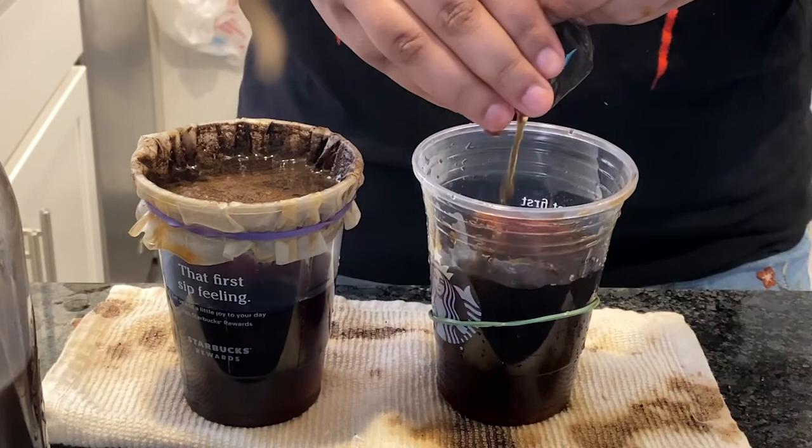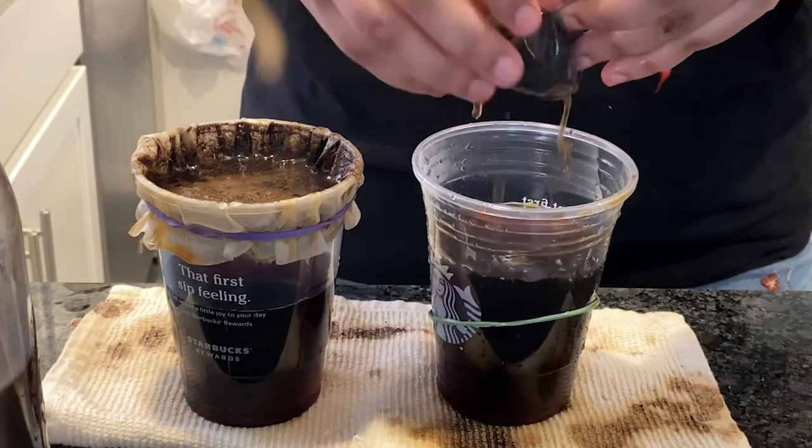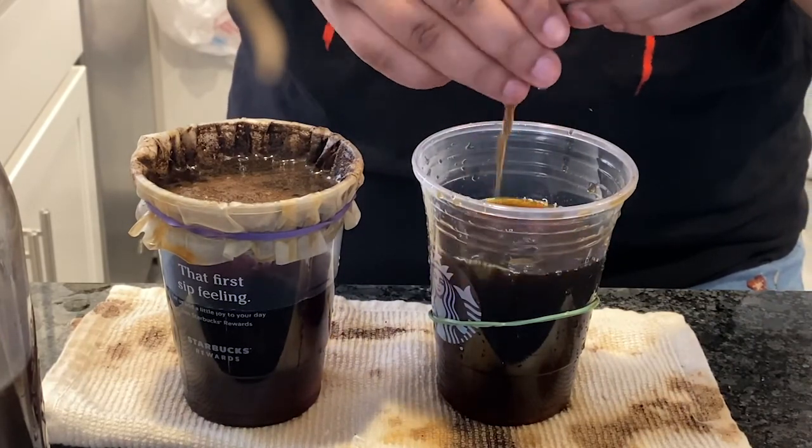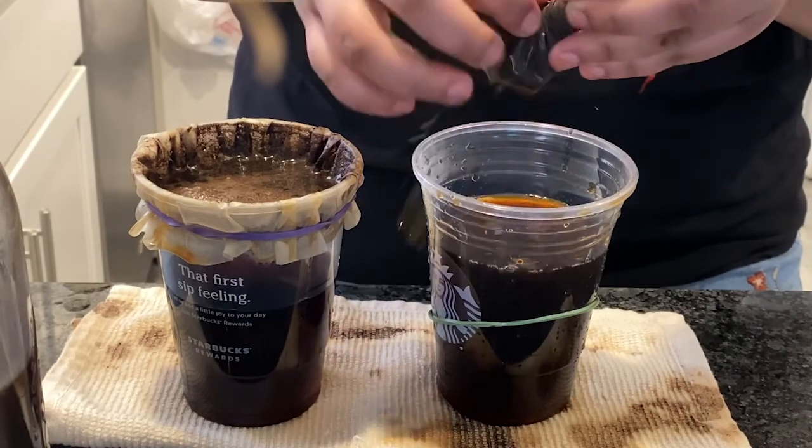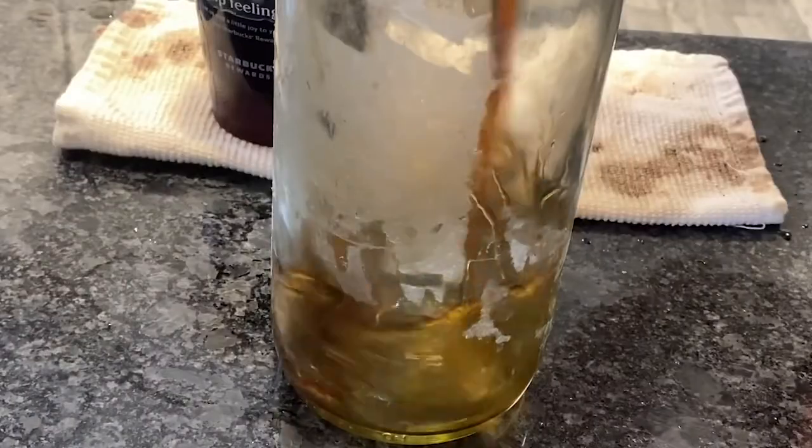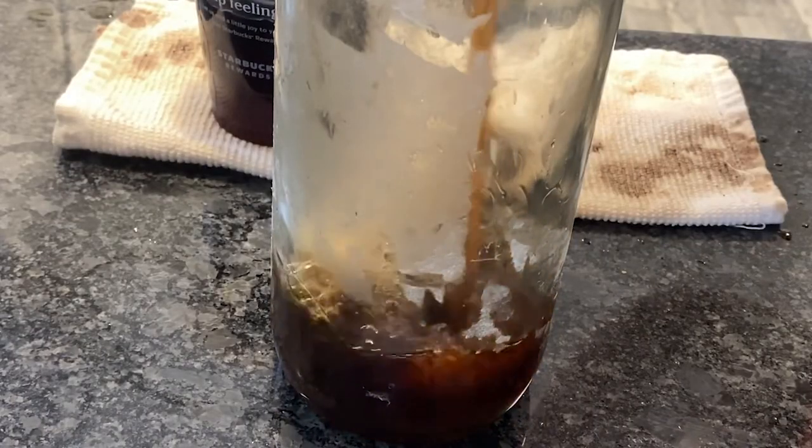Here I'm gently squeezing the filter to get the last bits of coffee out. You want to be careful so that you don't end up with a rip because you don't want coffee grinds in your coffee. And there you go, you have beautiful cold brew.